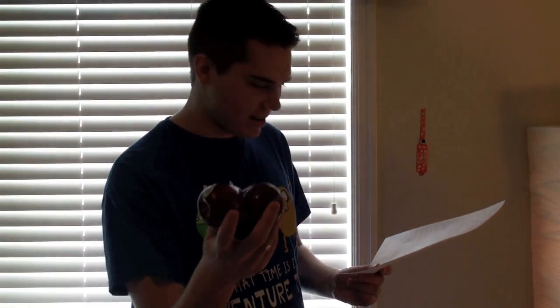And now we have 3 little baby apples for you to drop as well. The first one weighs 0.102 kilograms. Second one also 0.102 kilograms, and the third 0.099 kilograms.